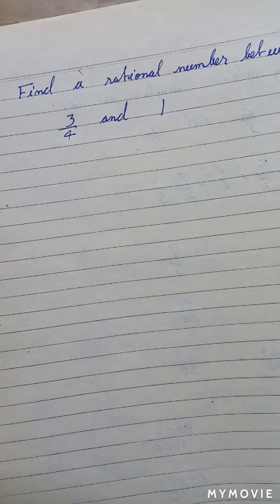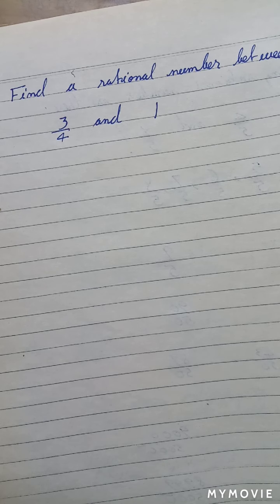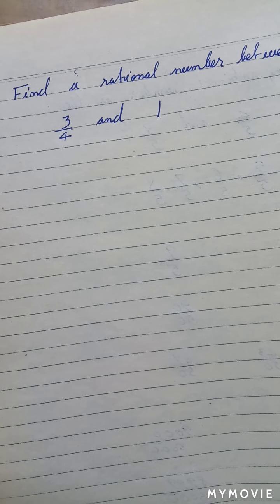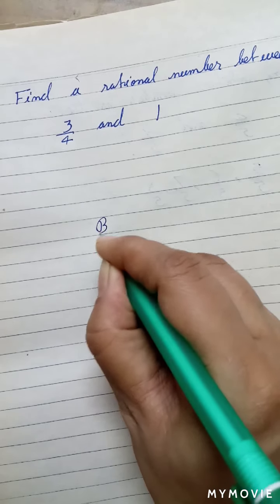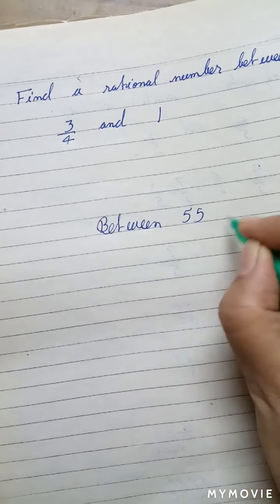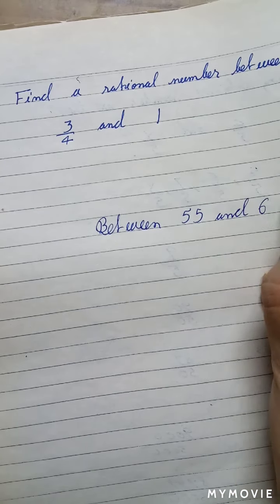Now we will find out a rational number between two rational numbers with a different method. What if I ask you to find just one rational number between 3 by 4 and 1? This time we are going to use a technique that we have used in the past with natural numbers, with whole numbers, and with integers. Say I ask you to find a whole number between 55 and 65. What will you do in this case?